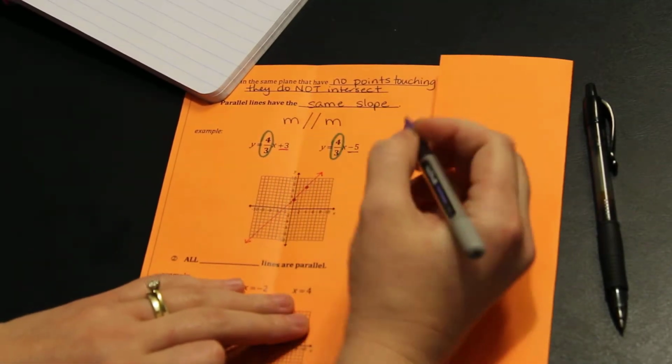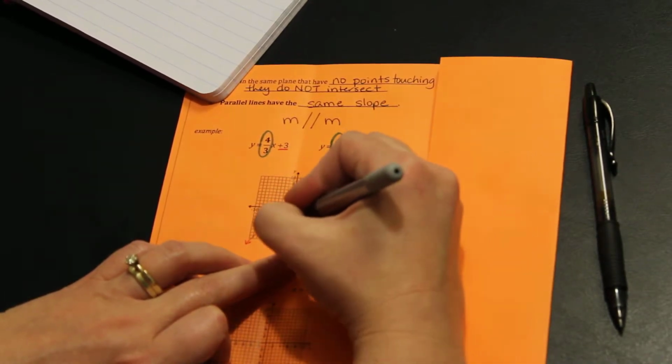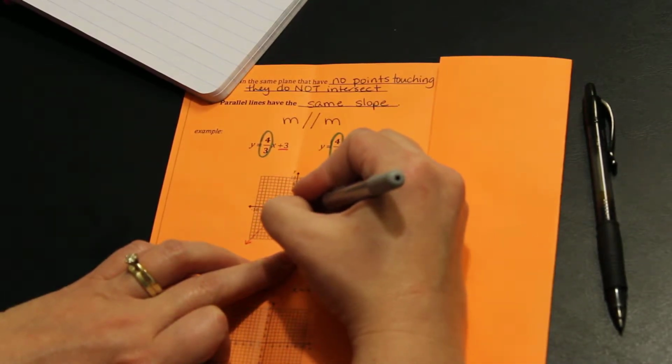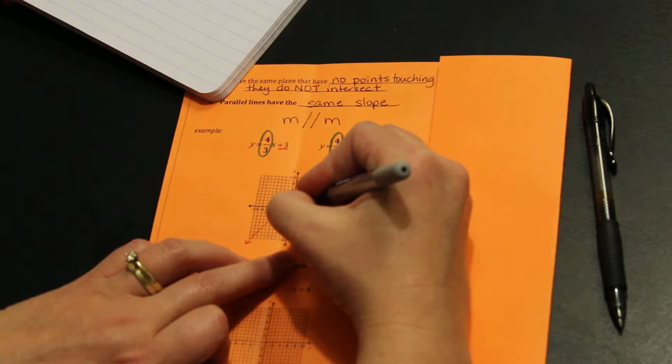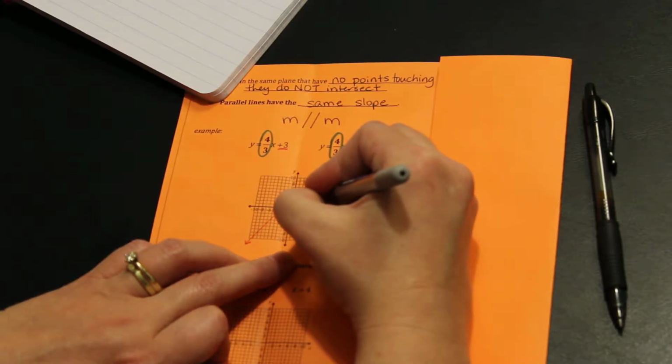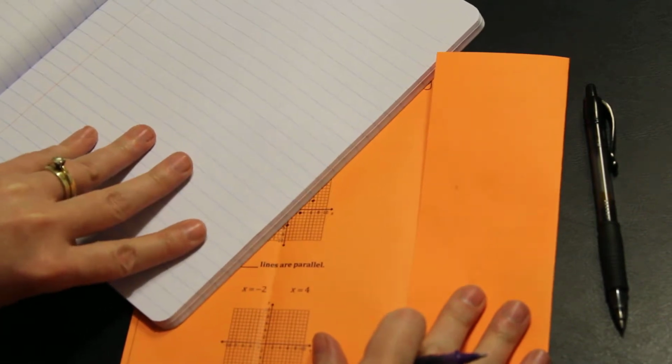So now let's graph the other line so we can see that it's parallel. So I'm going to begin at -5. Put a point there. I'm going to move up 4 over 3. 1, 2, 3, 4. 1, 2, 3. And then I connect the dots.